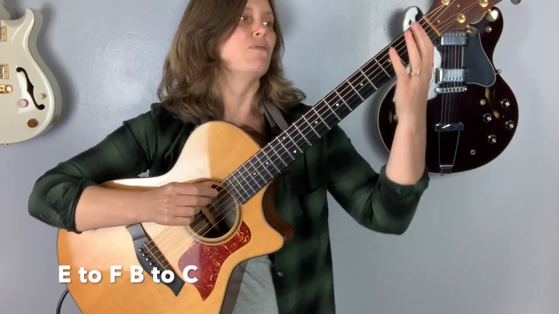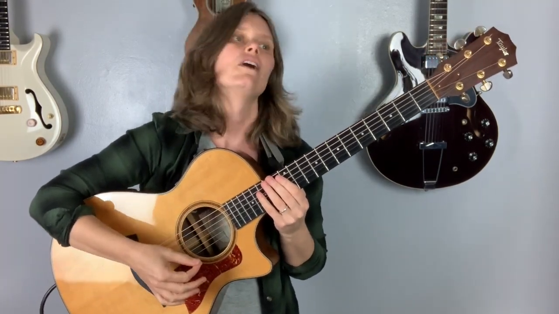So everything is alphabetical. You just have to remember that E and F and B and C are naturally a half step apart, and all of your other notes have a sharp or flat in between them. So to quiz yourself, if you know your open strings on your guitar, your bass, or your ukulele, you can start on any string and you can count up through the order of notes and test yourself.